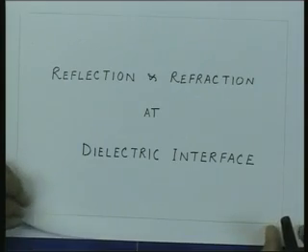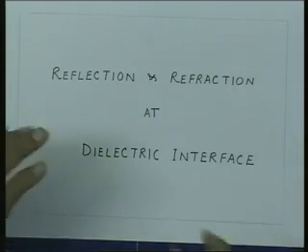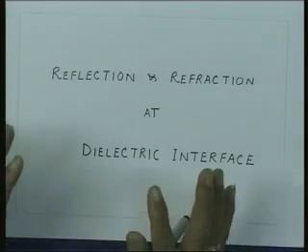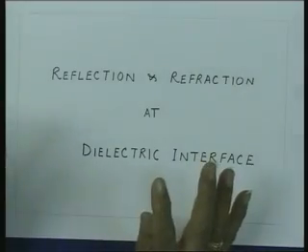As we took in the previous lecture, we are still considering lossless media, that means the conductivity for both the media is 0, but the two media can have different permeability and different permittivity. So, in that situation we are asking the question: how much power gets transferred from one medium to another and how much power is reflected from the media interface.